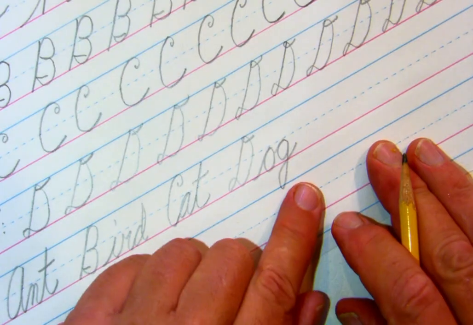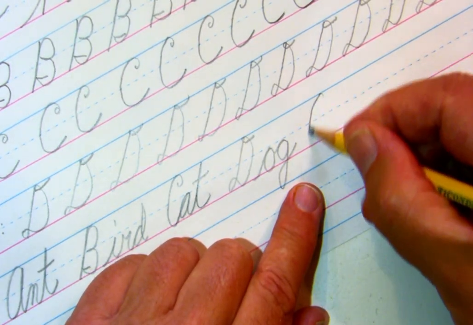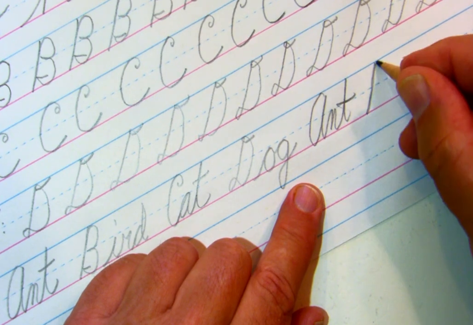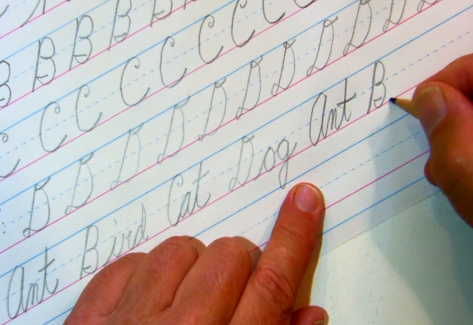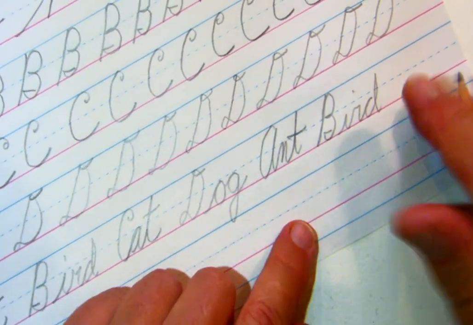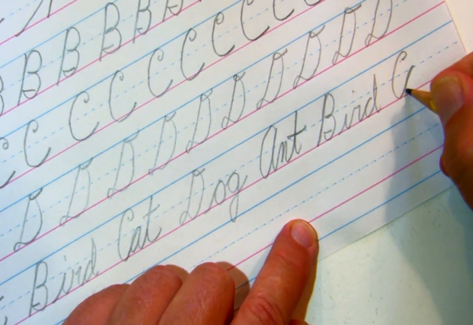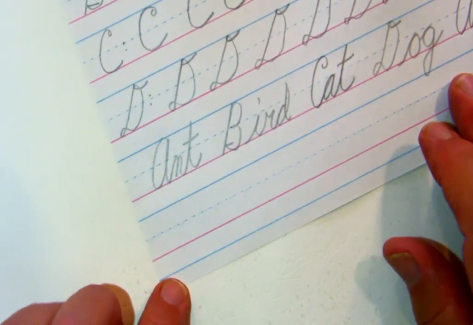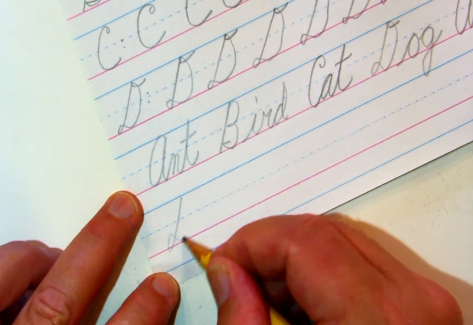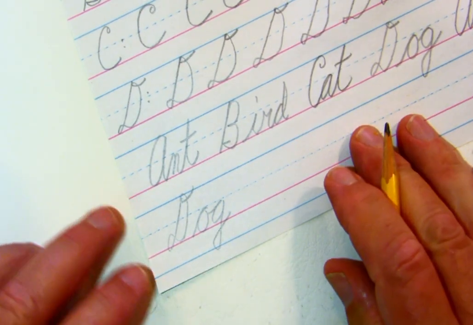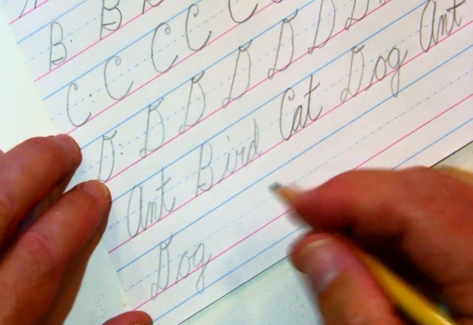Okay, let's write those words again. Ant, bird, cat. And I'm going to go to the last line for dog. Okay, I've got room to write them one more time, so I'm going to do that.